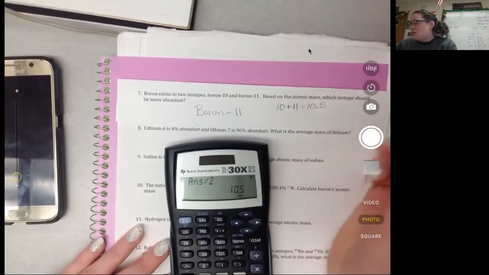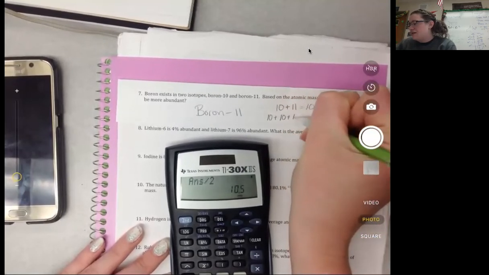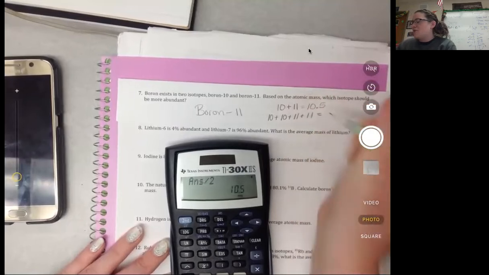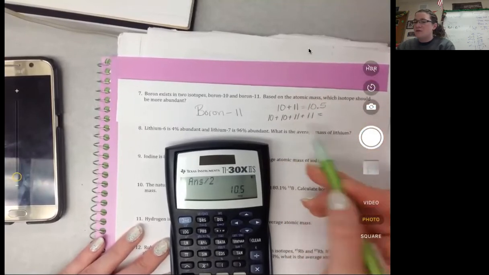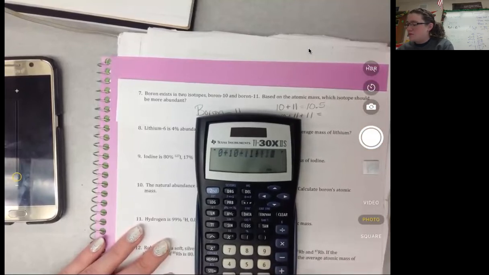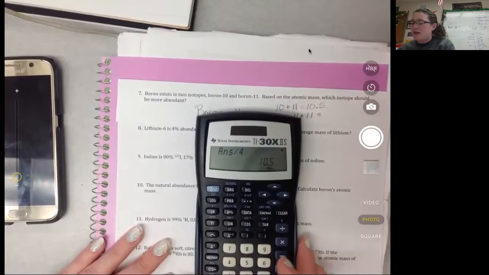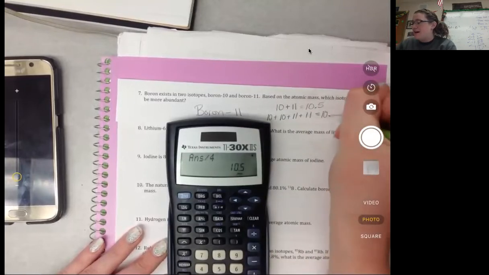The same thing would happen if I had 10, 10, 11, and 11. This time I'm looking at 4 atoms, 2 with a mass of 10, 2 with 11. The same thing happens if I add them together because there are equal amounts on both sides. If I divide by how many I have, it comes out to be 10.5.